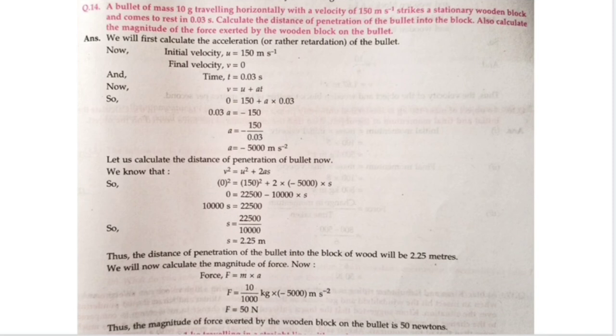Substituting the values of u, v and t in the formula v equal to u plus at, we get 0 equal to 150 plus a into 0.03. From this, we find the value of a as minus 5000 meter per second square. Here, the minus sign shows that the acceleration is a negative one or retardation.